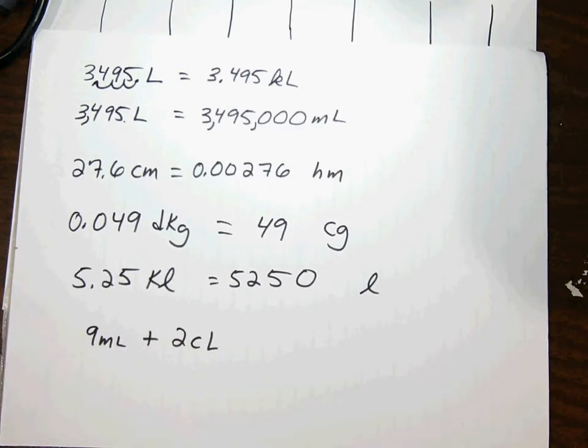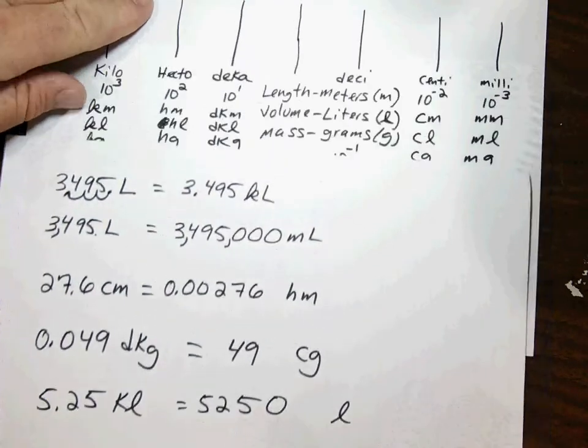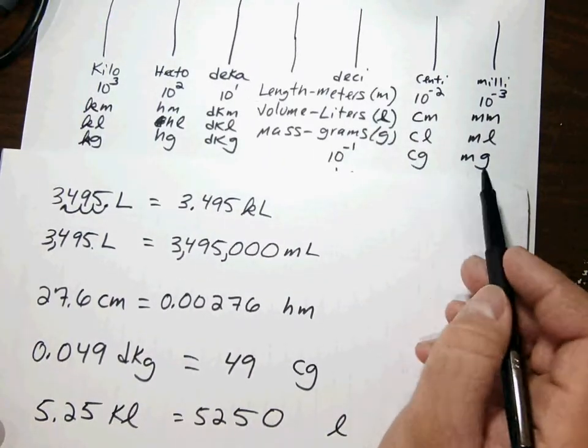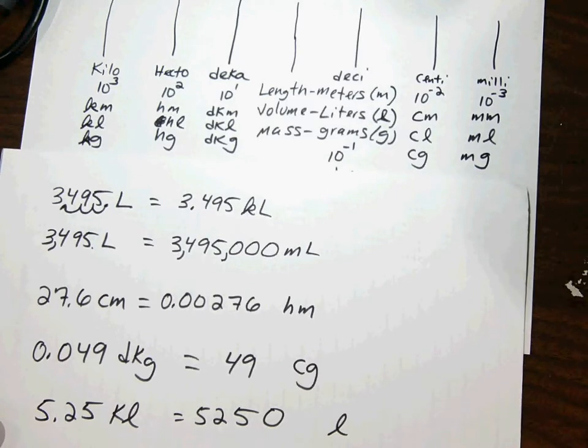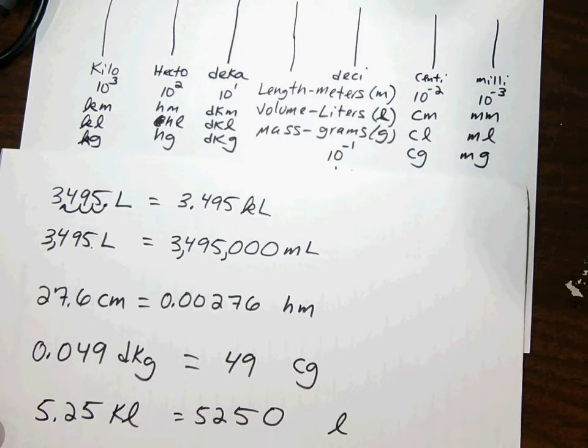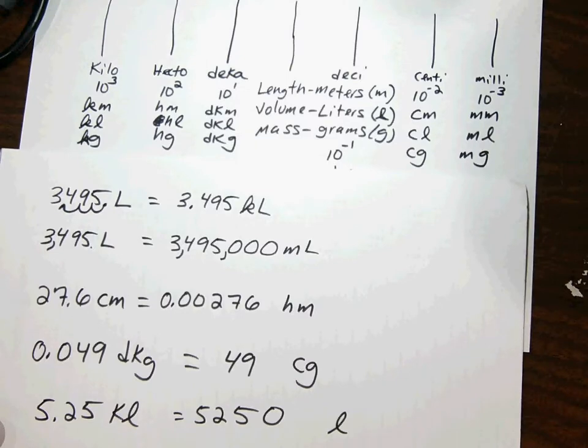Okay, well, now we got to watch out here. We cannot add incompatible units. We have to make them the same unit. So it doesn't matter. We can make them both milliliters or centiliters. It's our choice. Looking at the scale, they're close by. It'd be a decimal shift one way or the other. So if we turn, for example, the 2 centiliters into milliliters, I would be shifting it to the right. So it would be 9 milliliters plus 20 milliliters.